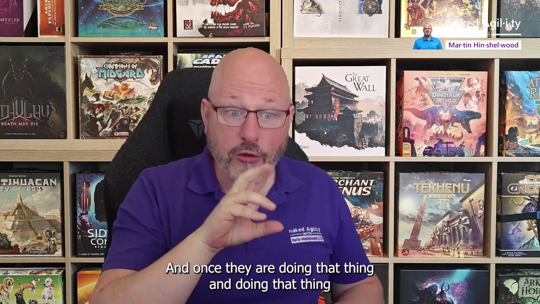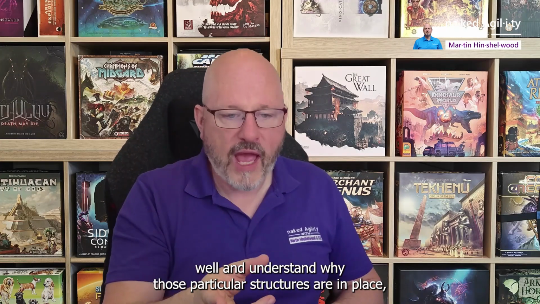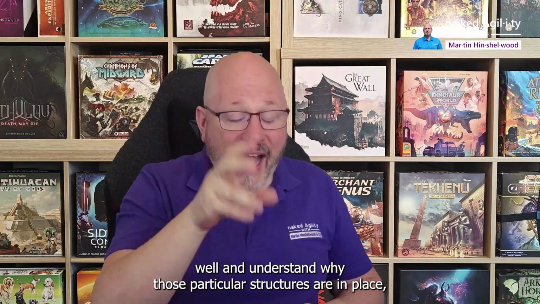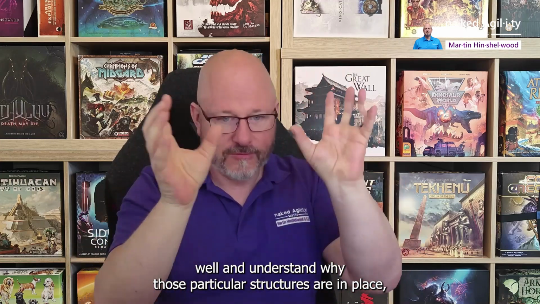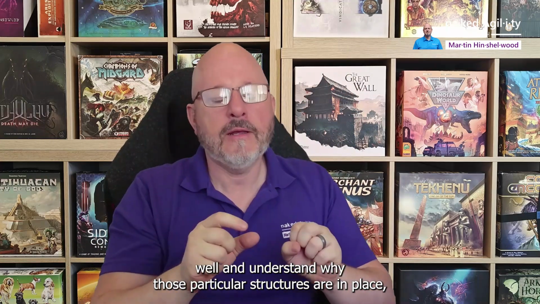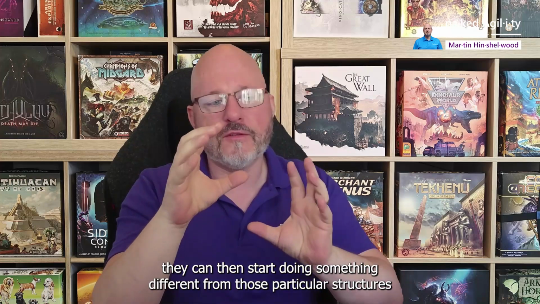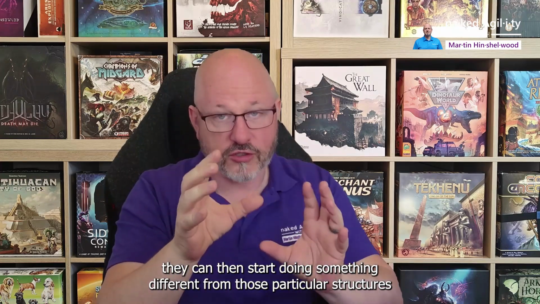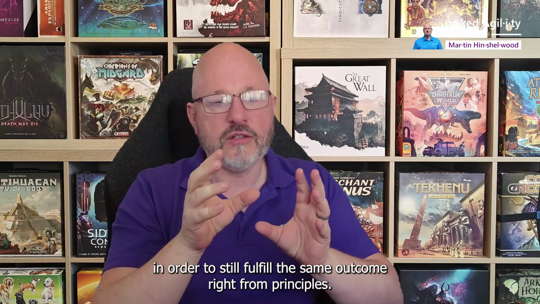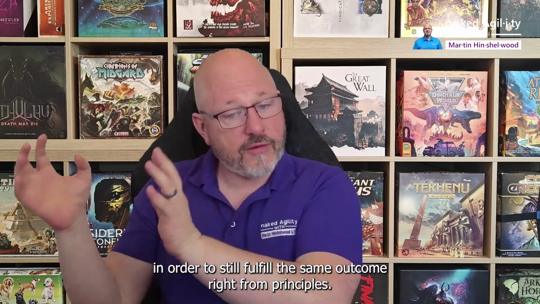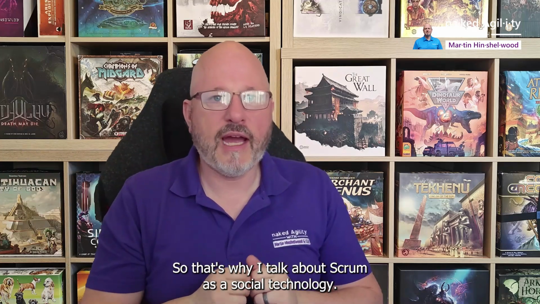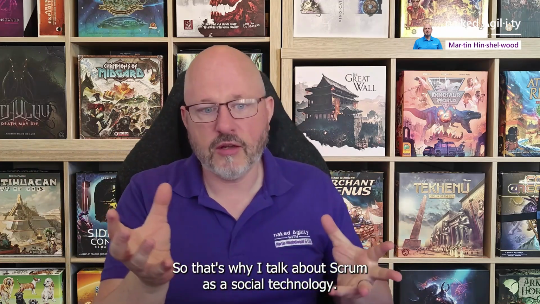And once they are doing that thing well and understand why those particular structures are in place, they can then start doing something different from those structures in order to still fulfill the same outcome, right, from the principles. So that's why I talk about Scrum as a social technology.